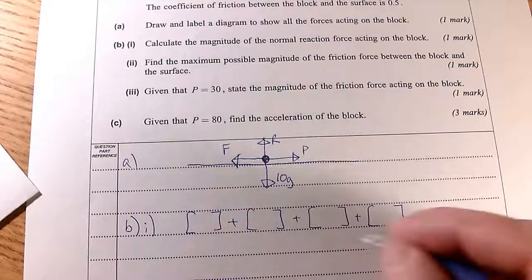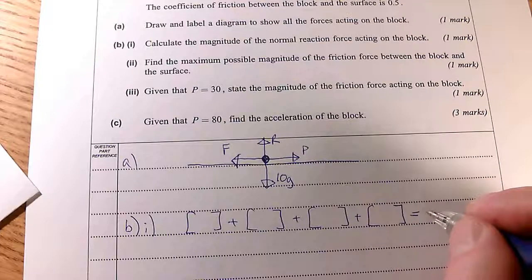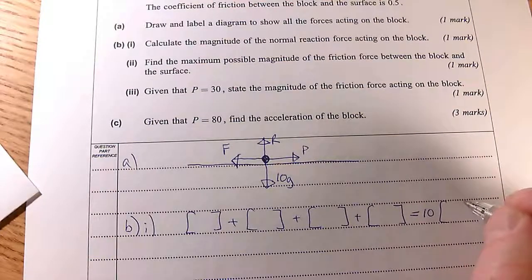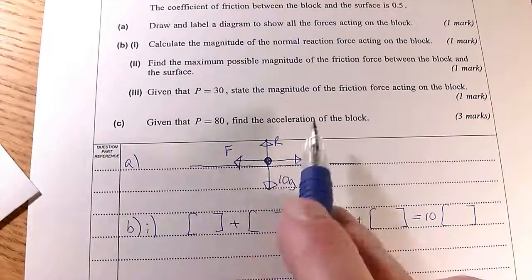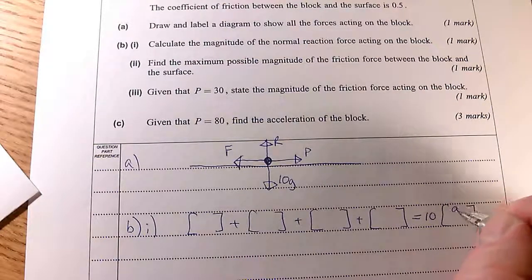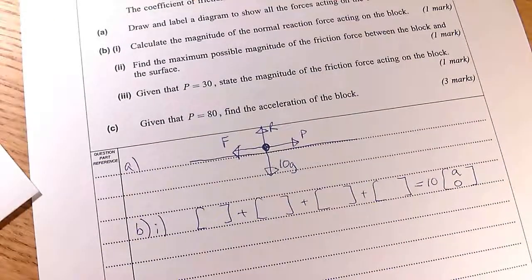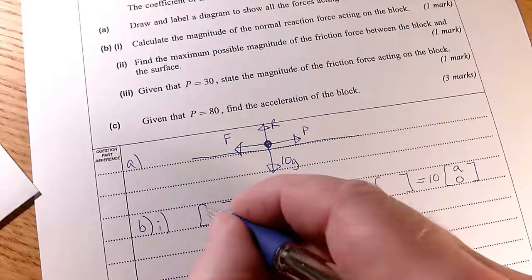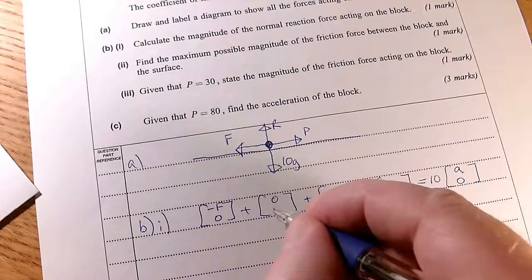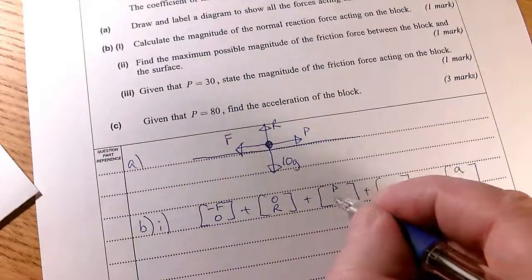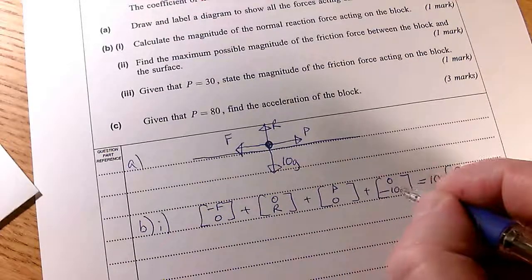And because I know it's going to be accelerating, I can equate this to ma. Alright, so F, resultant force, equals, RF I should have said, equals mass times acceleration. Mass is 10. I don't know what the acceleration is, but I do know the acceleration has got to be along the table. It's not going to accelerate up in the air or down, so I can write a, 0 for my acceleration. Okay, right, so I just need to fill in all the forces. So I've got F in the negative x direction, minus F, 0; R in the positive y direction, 0, R; P in the positive x direction, P, 0; and 10g downwards, that's 0, minus 10g.